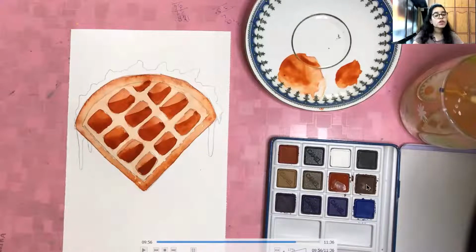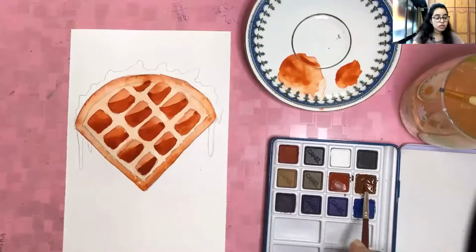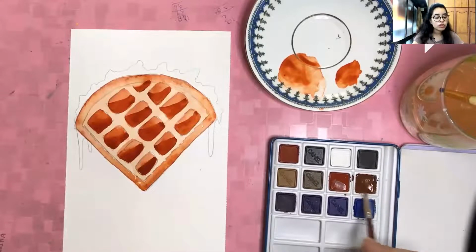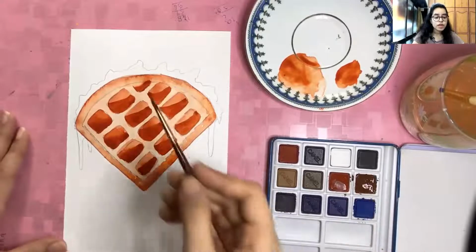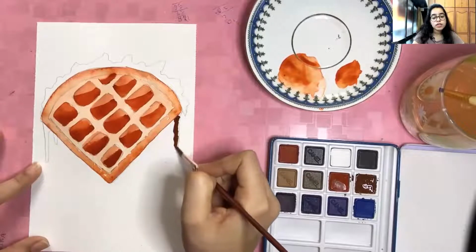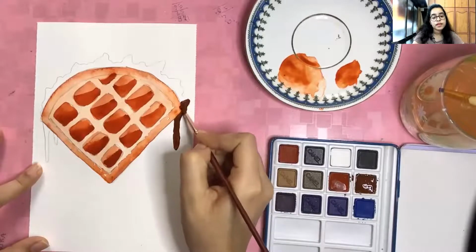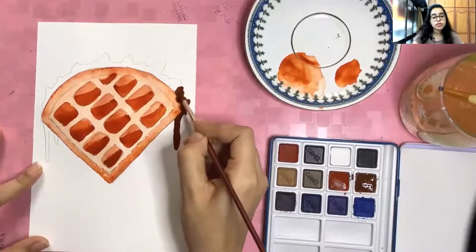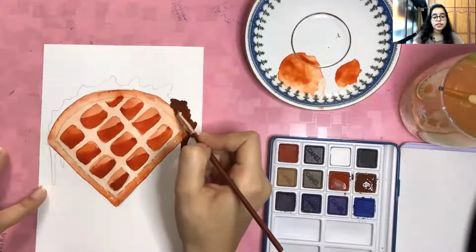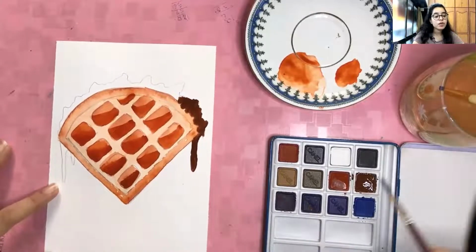Since I have a different shade over here, I'm going to make use of it. So I'm using the other shade of brown and I'm activating it by adding a little bit of water, not too much, only a little bit. I'm directly using it this time because I want the darkest shade. So I'm directly using it from the watercolor cake itself. I'm going to add this on top over here. Okay. That is the chocolatey waffle getting ready. The chocolate on the waffle is getting ready now.